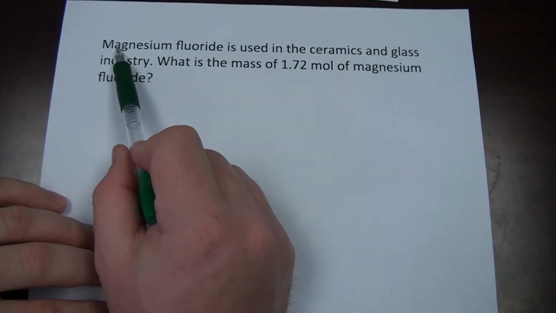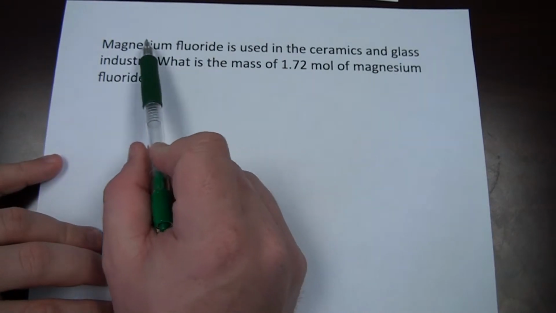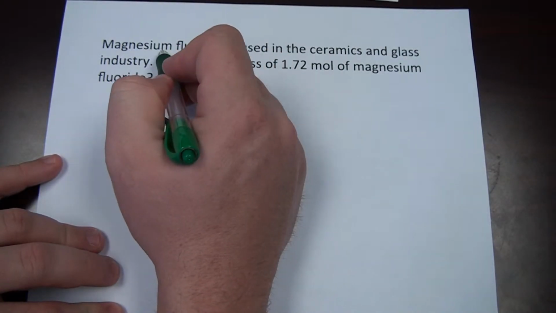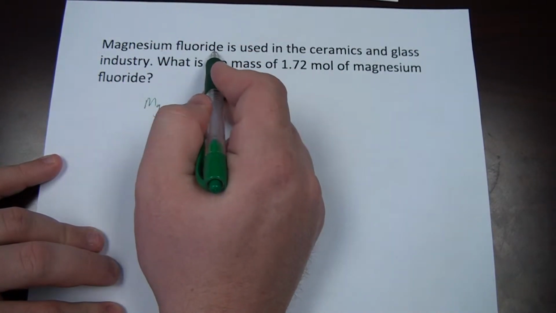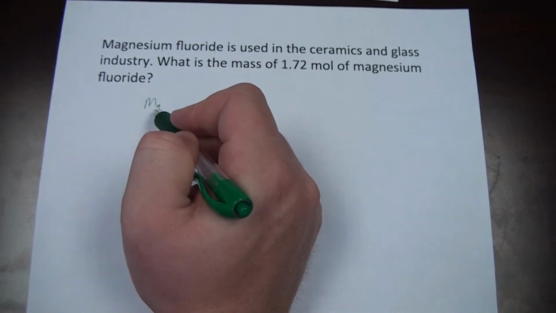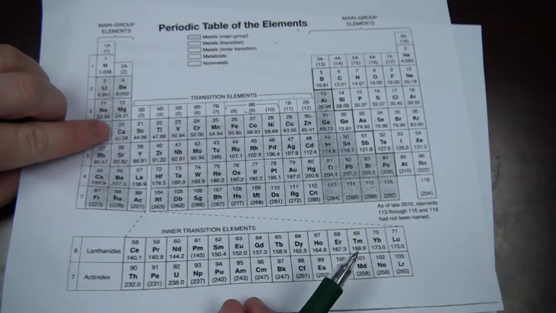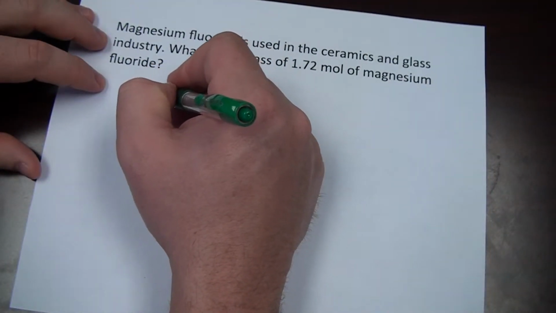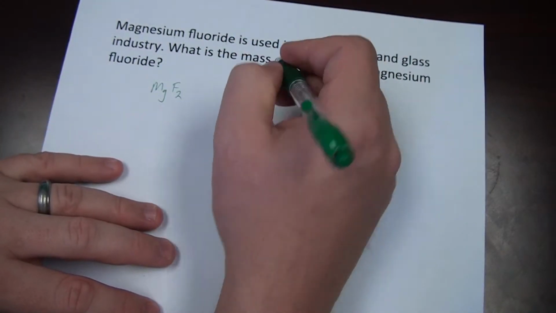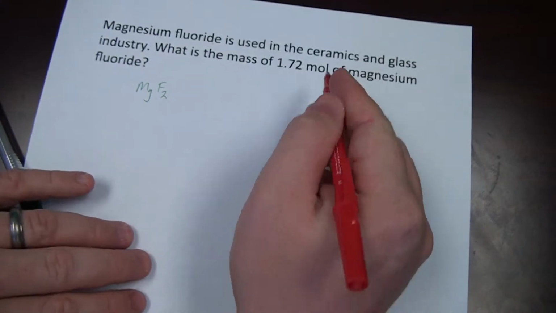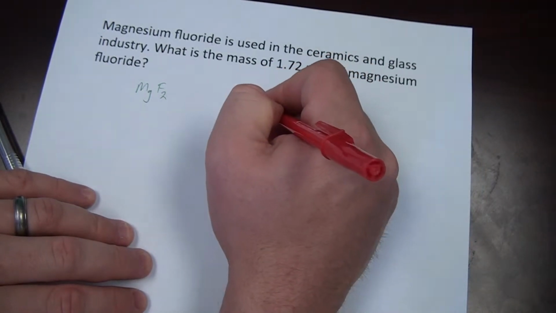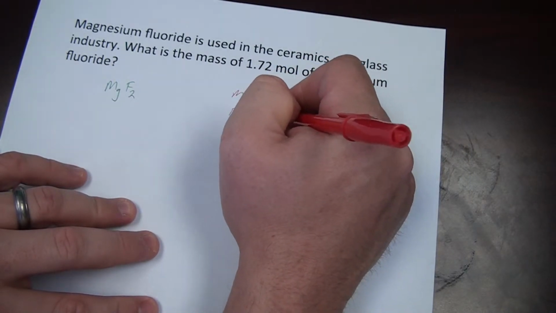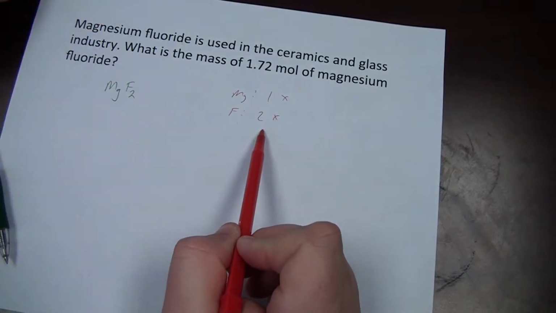So first thing we have to do is figure out what our formula is. Magnesium fluoride, right? This is a metal, this is a non-metal, so this is an ionic compound. Magnesium is Mg, and it has a +2 charge because of where it is on the periodic table. Fluorine is F, a -1, so this is MgF2. So we can calculate its molar mass as the mass of magnesium plus two times the mass of fluorine. So 1 magnesium, 2 fluorines.